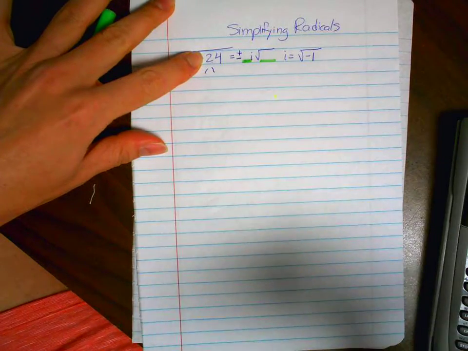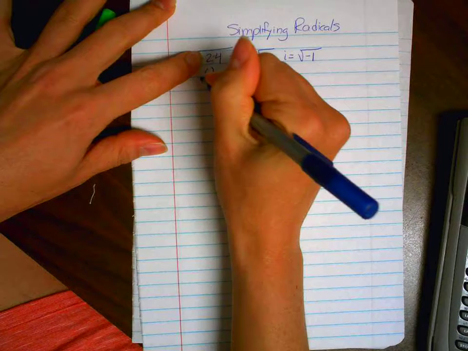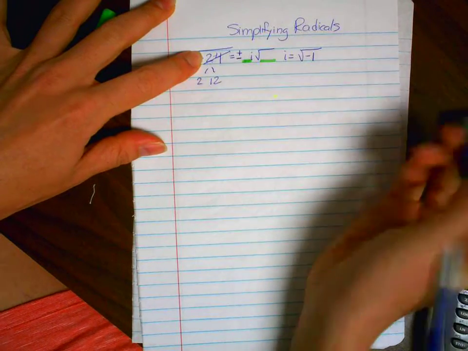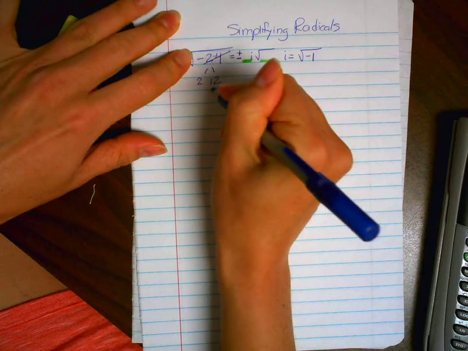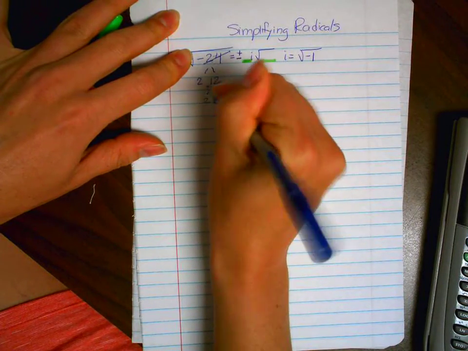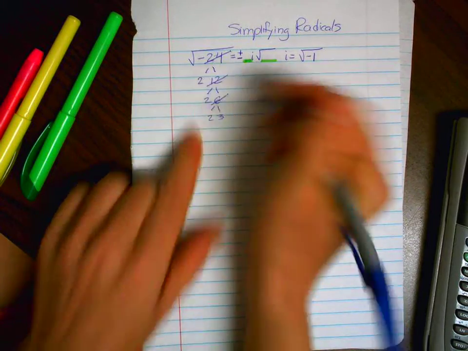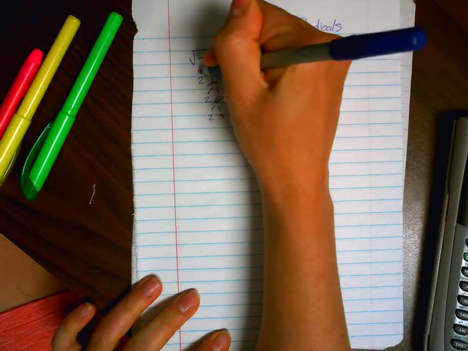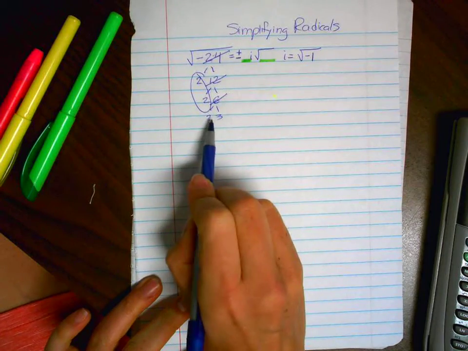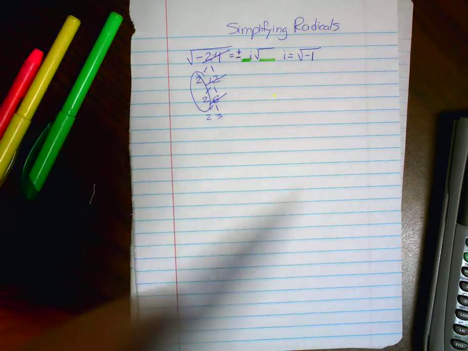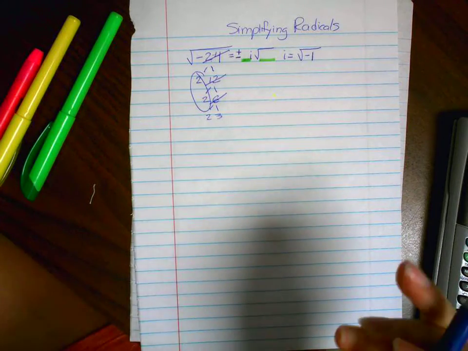So I'm going to do a prime factor tree. I see it's even. That means I can divide it by 2. I have 2 times 12, cross out the 24. 12 is even. 2 times 6, cross out the 12 because I'm done with it. 6 is 2 times 3, cross out the 6. So you can see I have a pair of 2's, and then I have this 2 and that 3 with no pair. So again, it's Friday night. You only get to go out if you have a date.